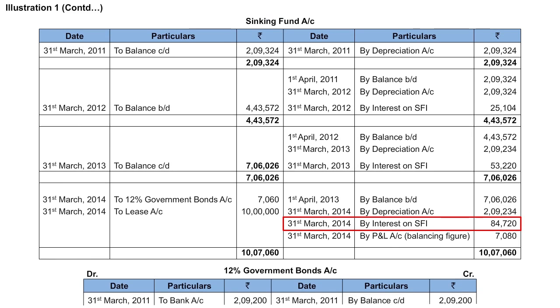84,720. So, that is interest. Now, the only difference is in the fourth year, you will not reinvest the money because the fourth year being the last year, you need to actually sell off the investment and get money to utilize it for purchasing the new asset. So, the reinvestment entry will not be there. What will happen is, whatever is the investment, it will be sold off. And the question says, it was sold for 698,940.